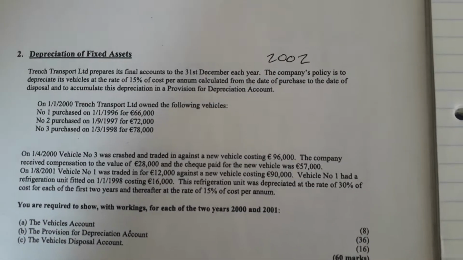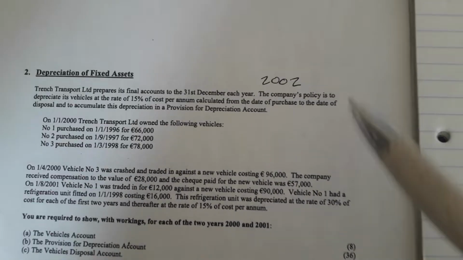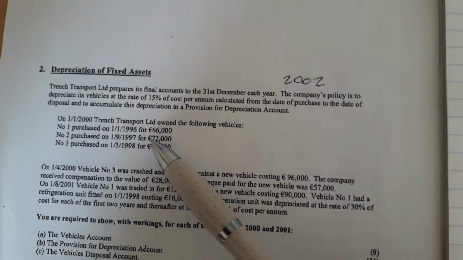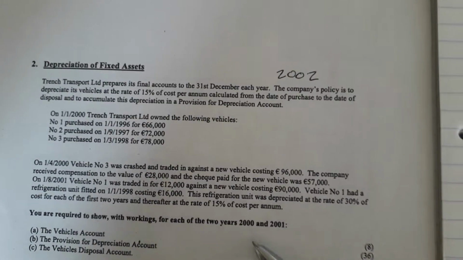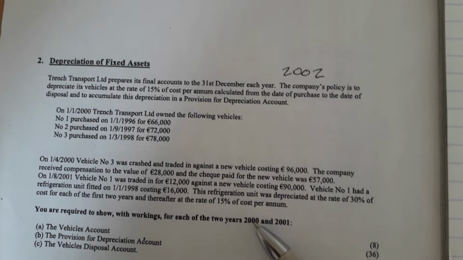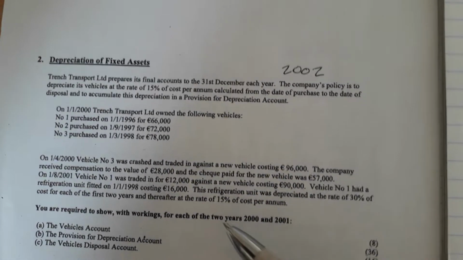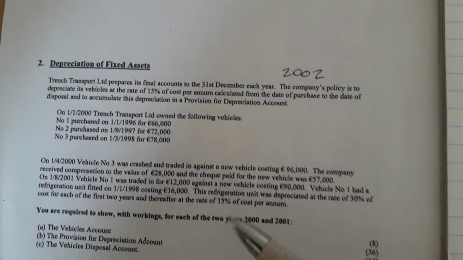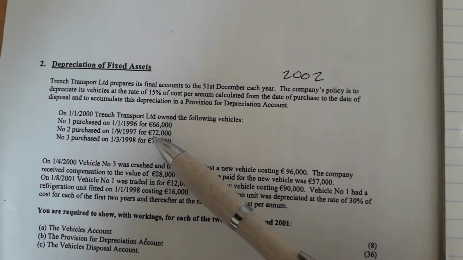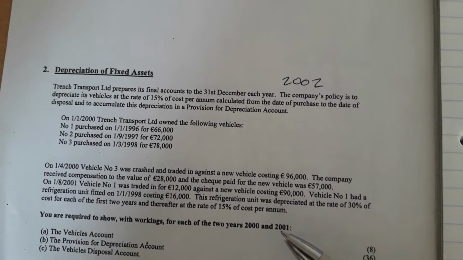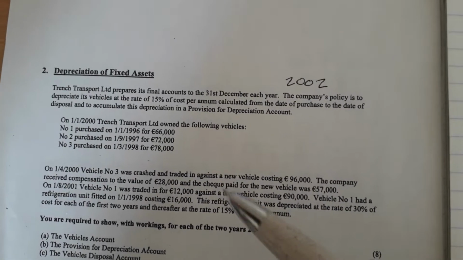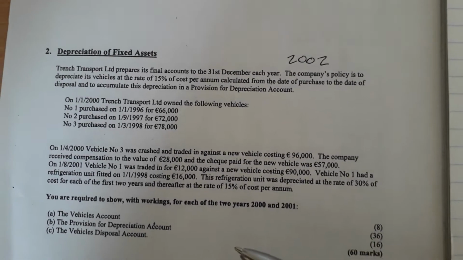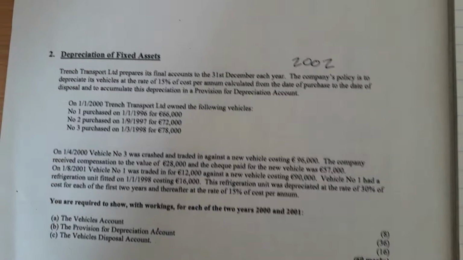Okay, so here's the premise of the question. The idea is that you have this business and they have a certain number of vehicles at the beginning of the year 2000, we'll say in this question. Over the course of the next 2 years, what tends to happen in all of these questions is that during the year 2000, they get rid of one of the vehicles that they originally had and they get a new vehicle. And then during the year 2001, they get rid of a different one of the original vehicles and they purchase a new vehicle. That's pretty much all that happens, and you're asked to prepare the accounts based on that information.